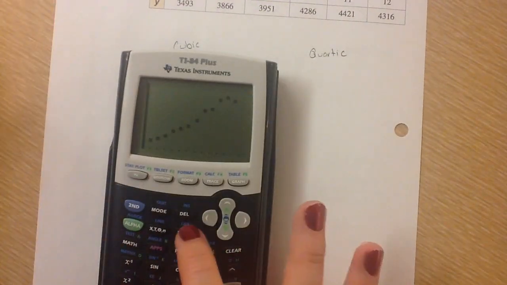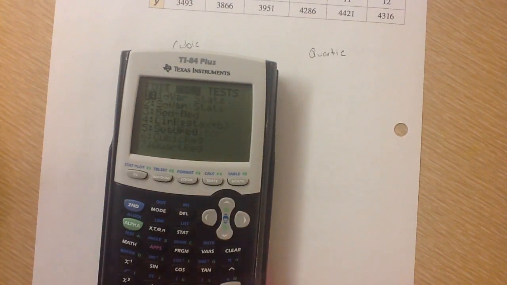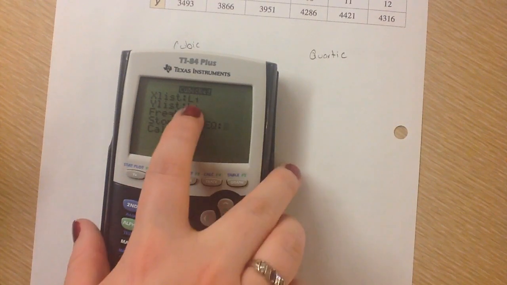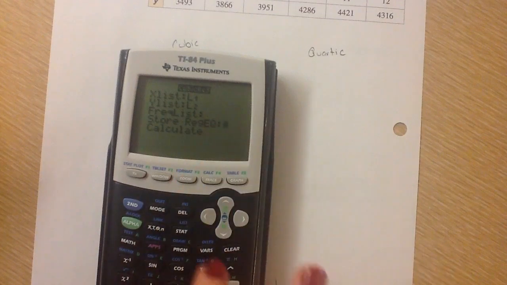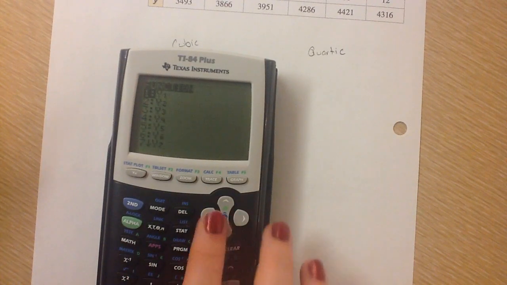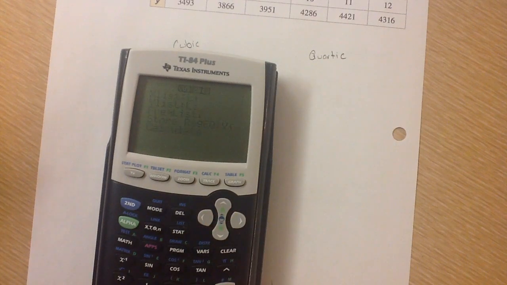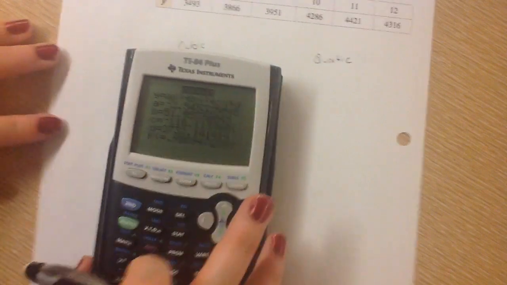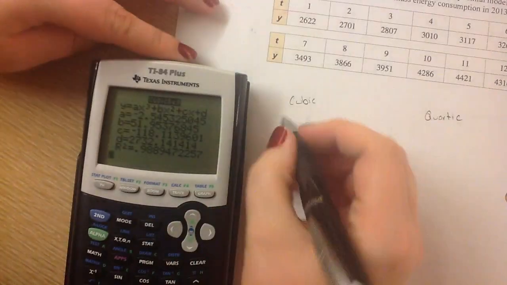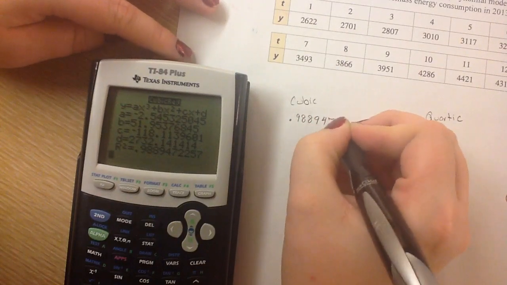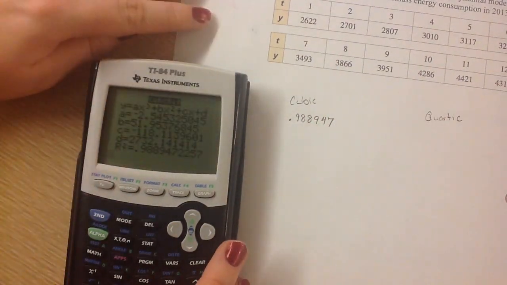Okay, so let's go to our stat button, over to calculate. Let's do a cubic. And let's store the cubic, again, list 1, list 2, go down, let's store that in y1, vars, over to y vars, function, y1, enter, and we can see my R value there is 0.98894. I'm just going to write down the R value for right now. Okay, so there's the cubic.